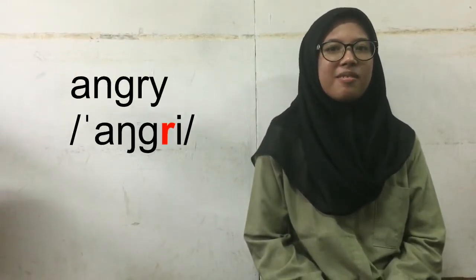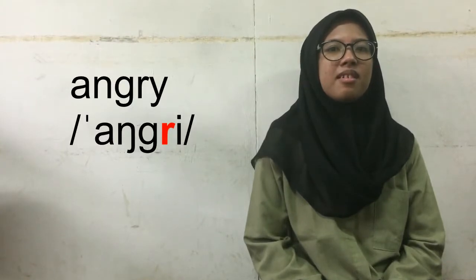First is the r sound. To produce the articulation of r, the tip of the tongue approaches the roof of the mouth area in approximately the way it would for the t sound or d sound, but never actually makes contact with any part of the roof of the mouth. The tongue is in fact usually slightly curled backwards with the tip raised. R as in red, angry, anger.